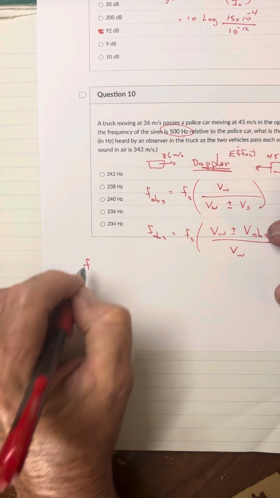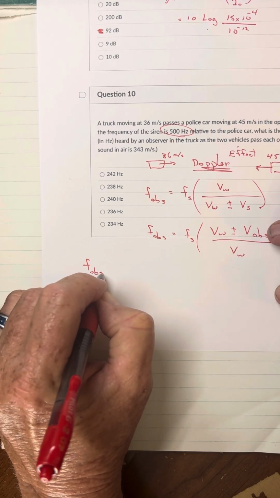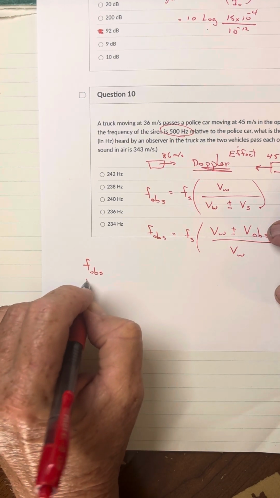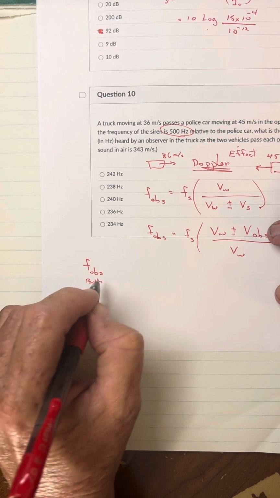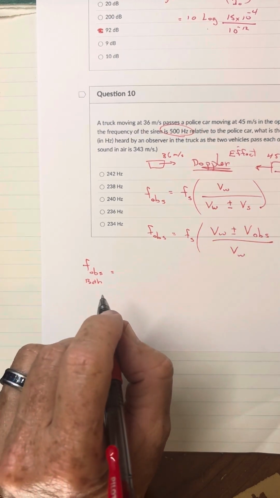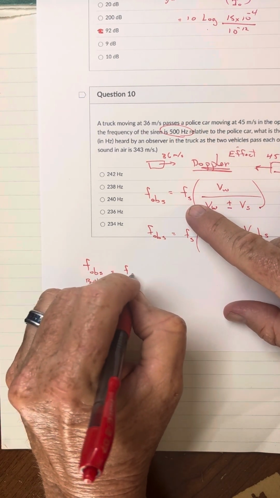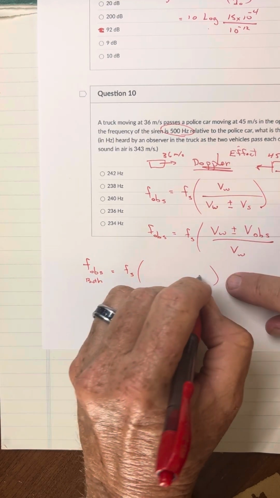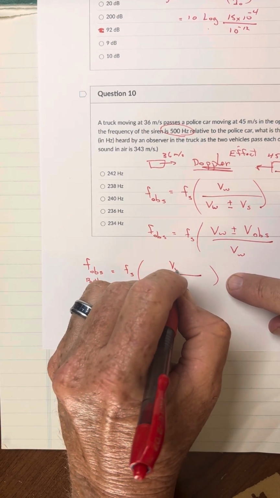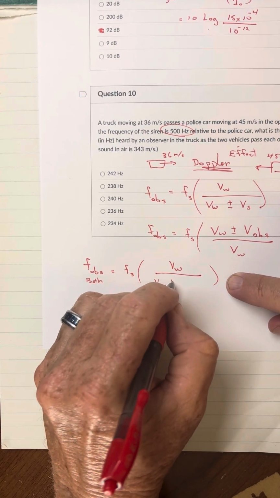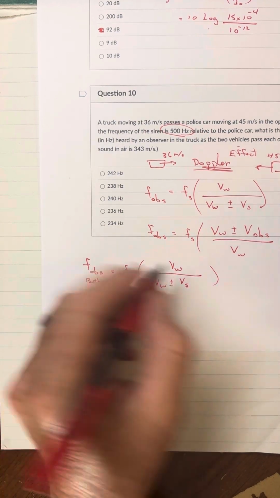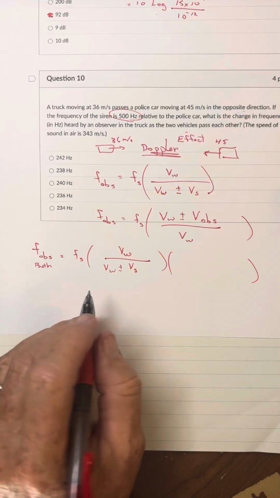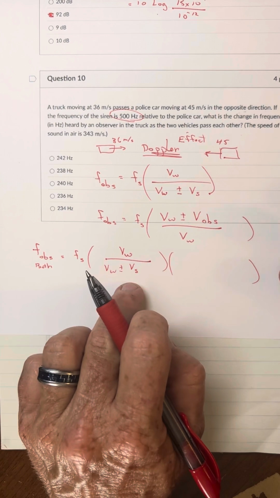So you might say the frequency observed when both are moving would be this first factor, and that's because the source is moving.